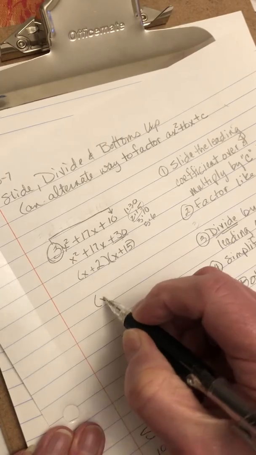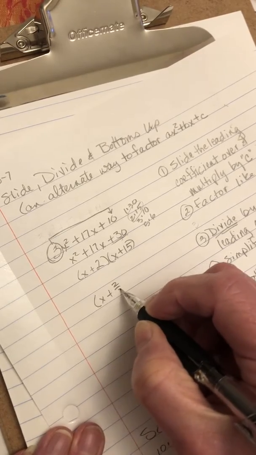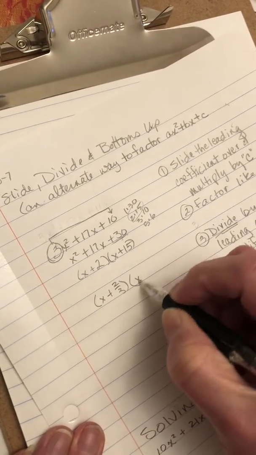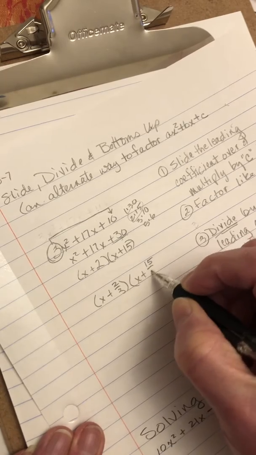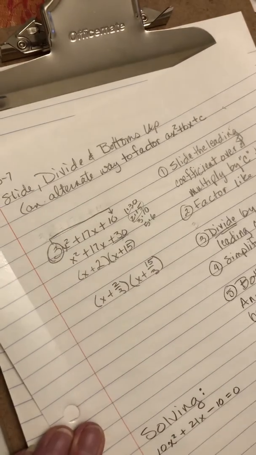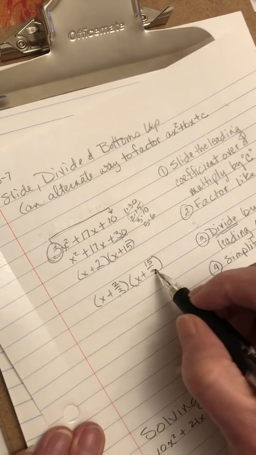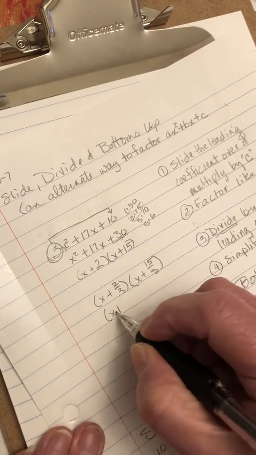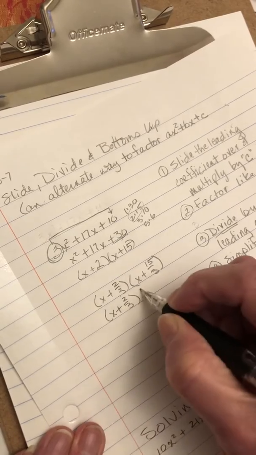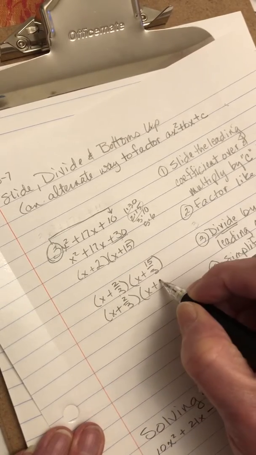So I'm going to have x plus 2/3, x plus 15/3, and then I want to simplify my fractions. Now, this one I can't simplify. This one I can. So this one's going to stay the same. This one becomes x plus 5.